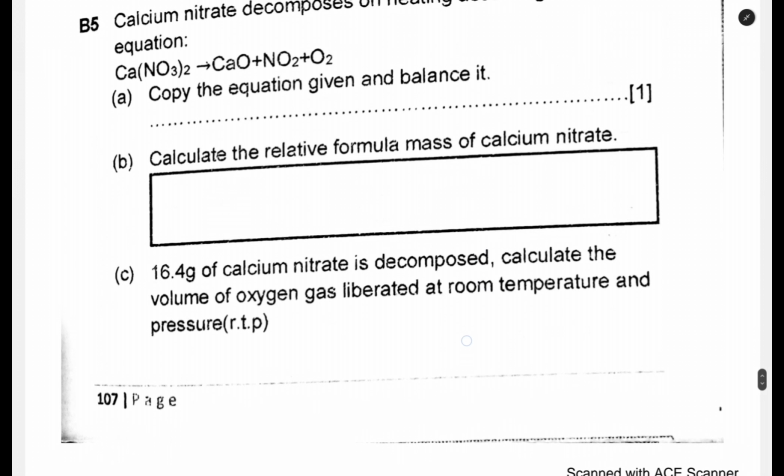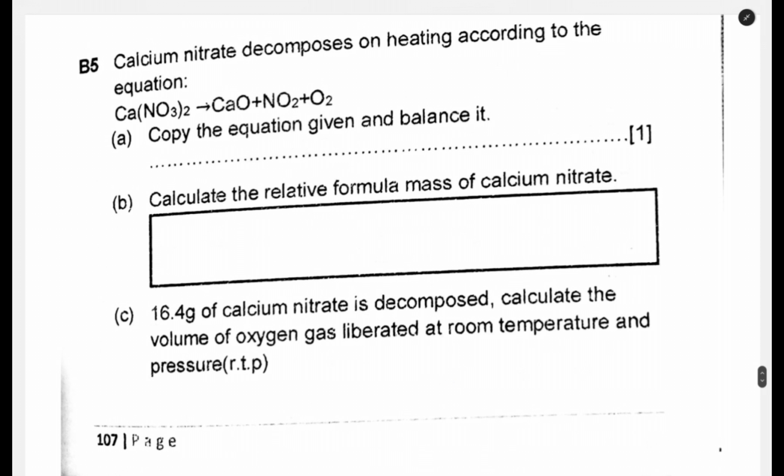Then let us have a look at this question. Calcium nitrate decomposes on heating according to the equation. Copy the equation and balance it. So you're copying the equation and balancing it. To balance this one, we just put a 2 in front of calcium nitrate.